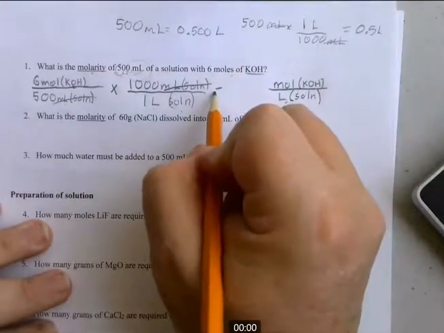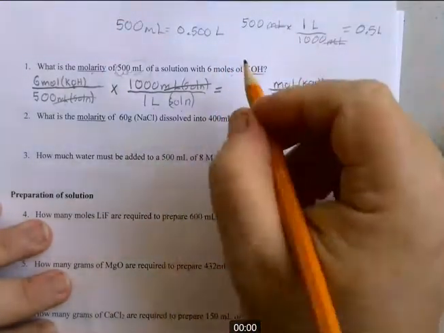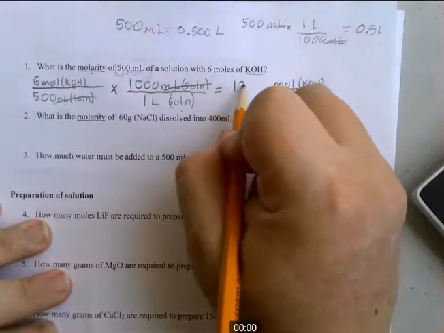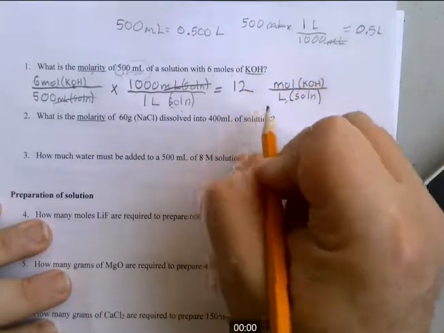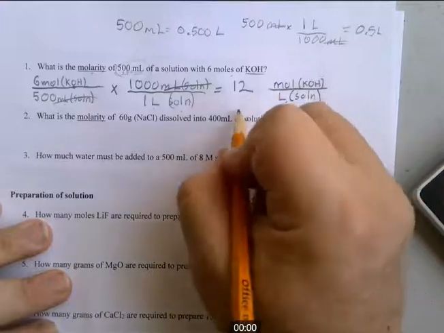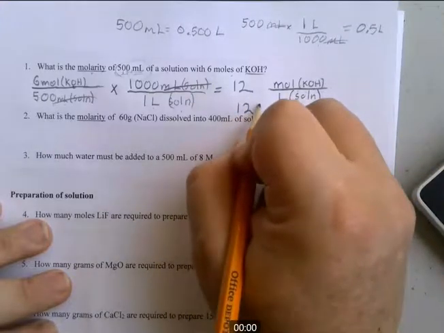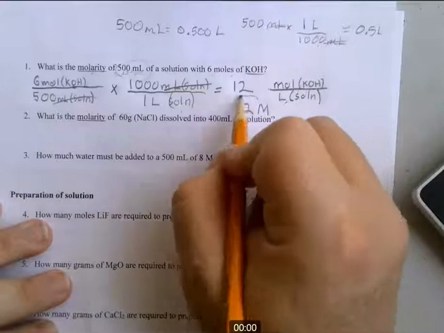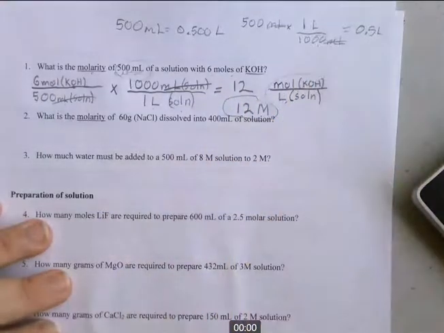So now you can simply do the math, and that's going to equal 12 moles of KOH per liter of solution, which you should actually write as the final answer: 12 molar. 12 molar is the final answer. That's what that is, molarity.